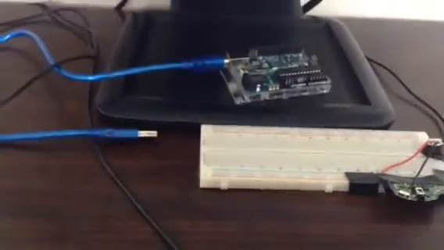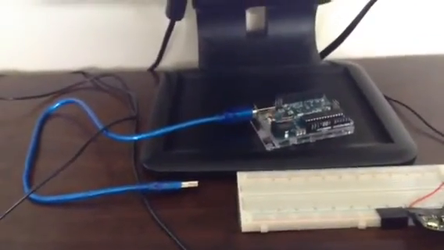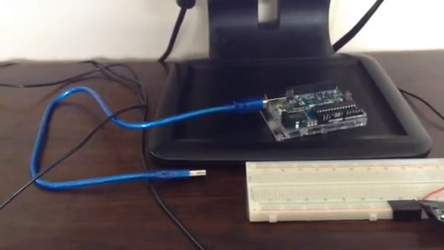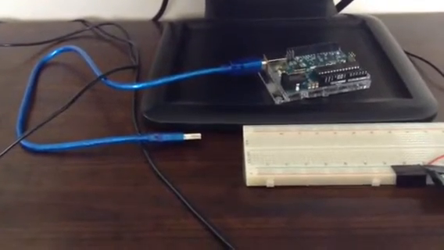Alright guys, welcome to the third video tutorial on the Arduino Uno Wi-Fi board. In this tutorial I'm going to be talking about fading LEDs.